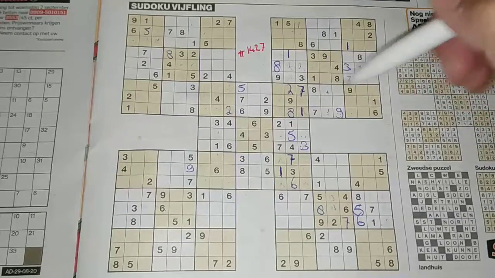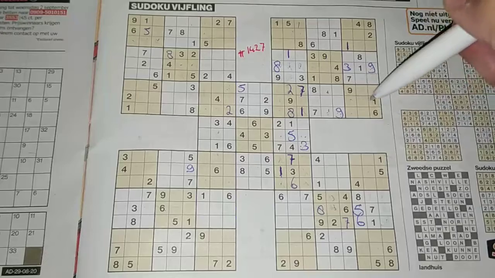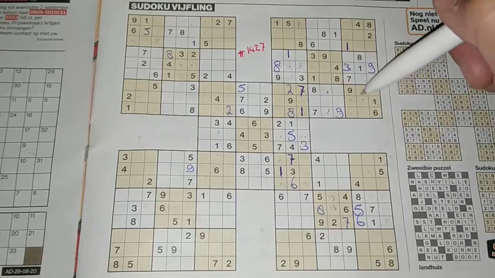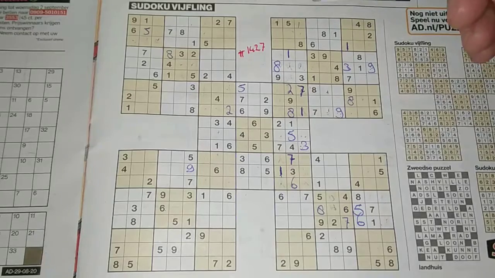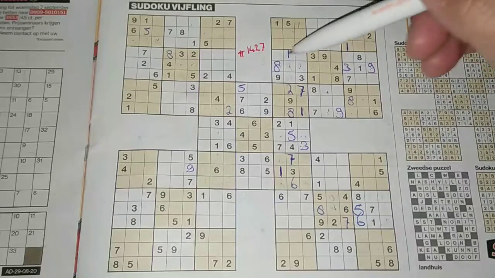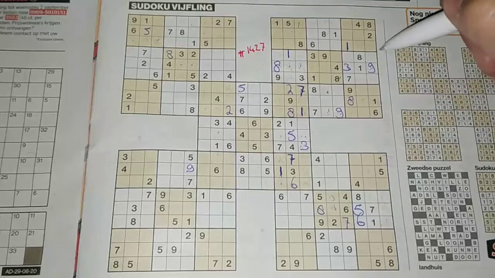8 in this row, 8 in the last row, so in the row between, the only 2 places for the 8 are here or there. We see here an 8, no 8 there. 8 should be there. And all the 8s are used, I can see.